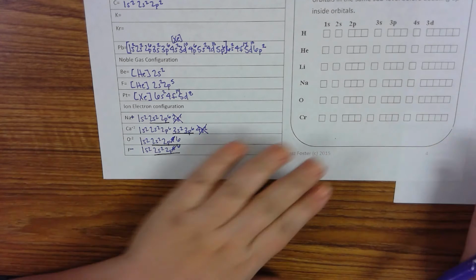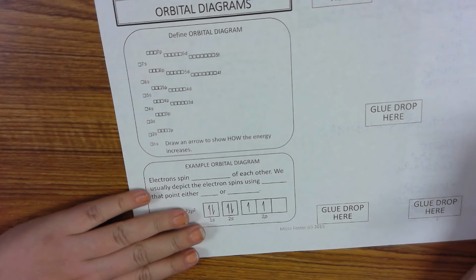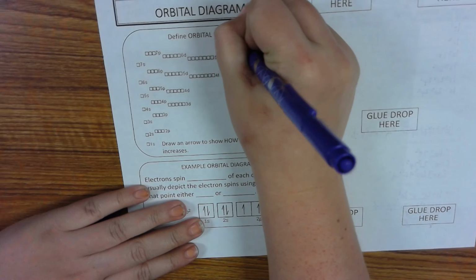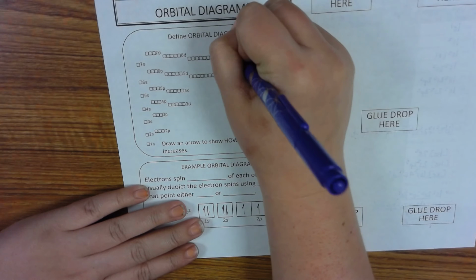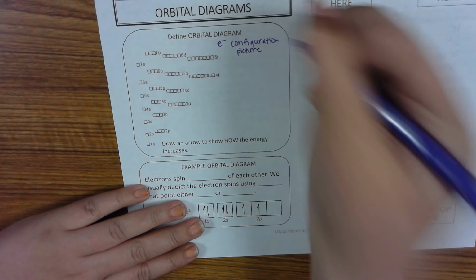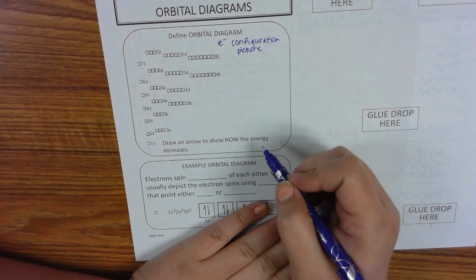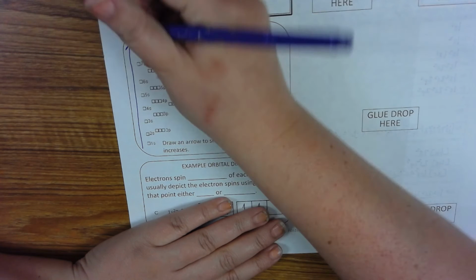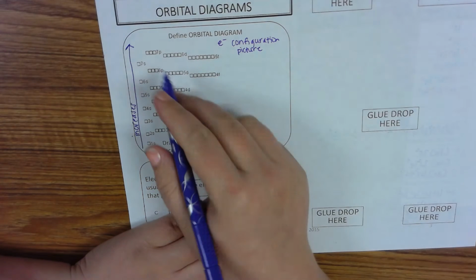Okay, last thing we had to look at is something called an orbital diagram. So you're going to flip this page. So it says define orbital diagram. All an orbital diagram is, is an electron configuration picture. That's all it is. It's taking the electron configuration you've already done and making it into a picture. It also asks you to draw an arrow to show how the energy increases. So energy increases from bottom to top. It increases as you fill in the higher levels.